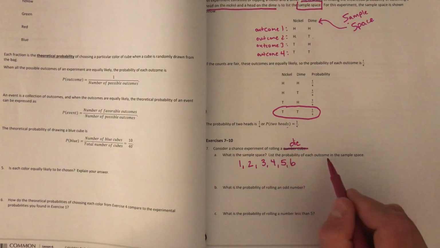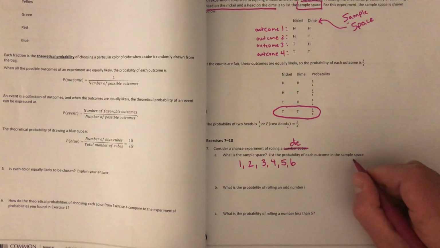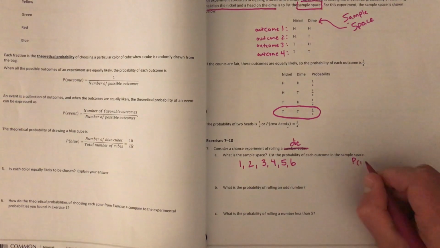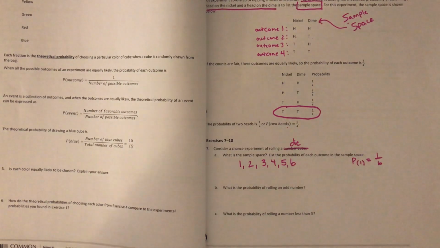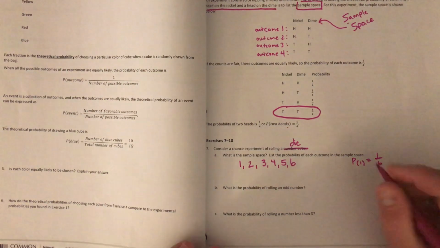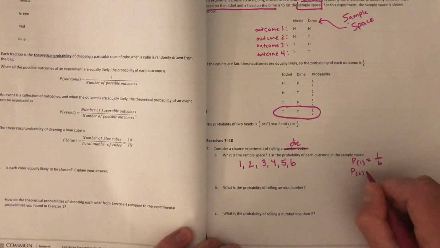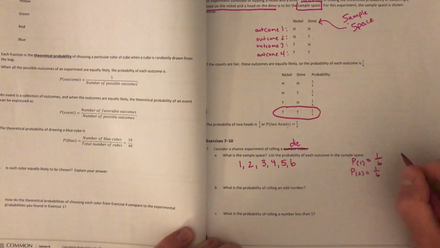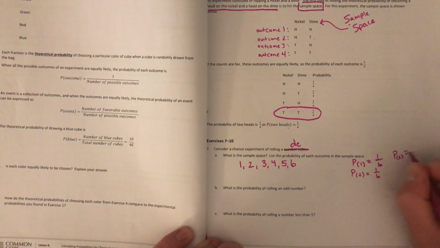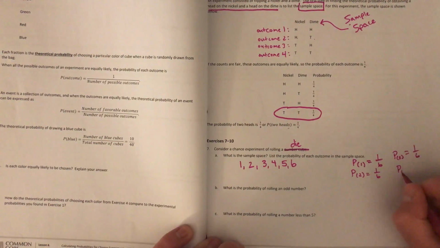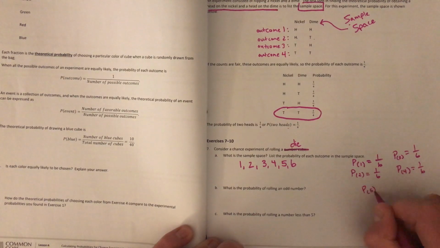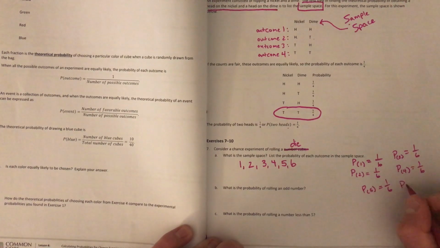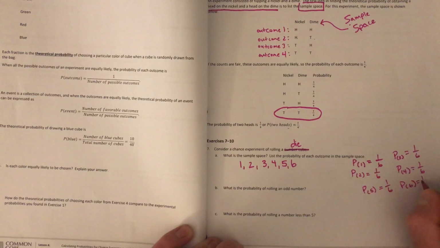And list the probability of each outcome in the sample space. Well, okay, this is kind of a lot of work, but the probability of rolling a 1 equals 1/6, because it's 1 out of 6 possible outcomes and they're all equally likely. And the probability of rolling a 2 equals 1/6. The probability of rolling a 3 equals 1/6. A 4 equals 1/6. A 5 equals 1/6. And a 6 equals 1/6.